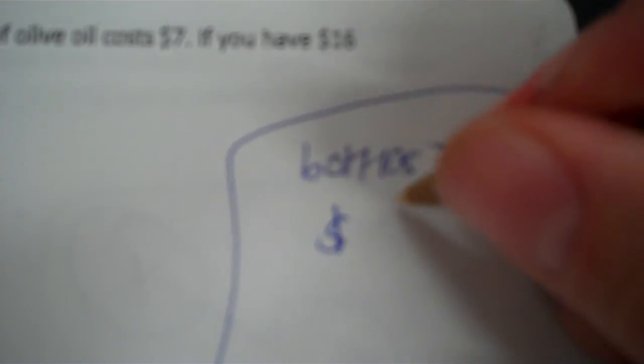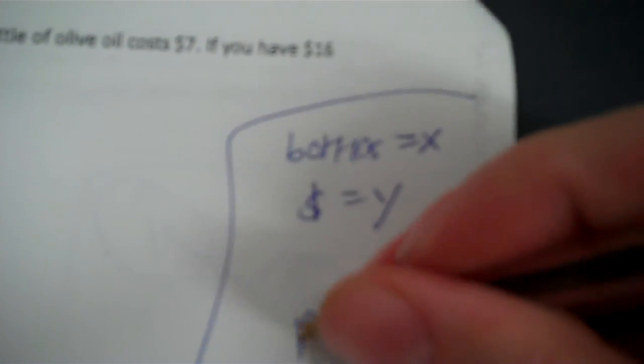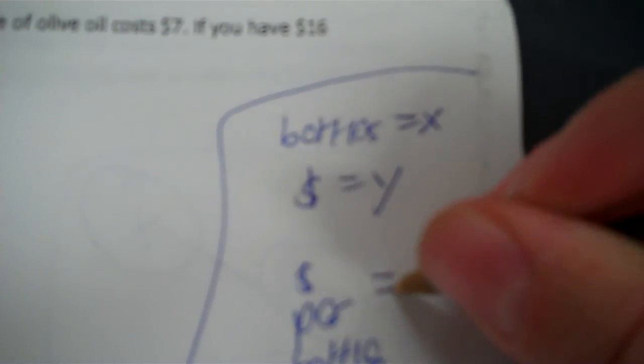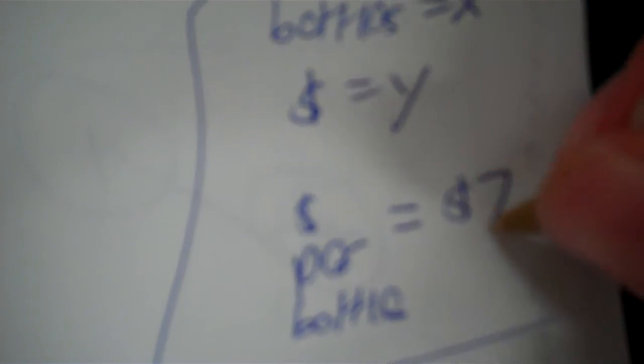The product is X, the money is Y. Dollars per bottle. Okay, dollars per bottle, that's asking how much a bottle costs. $7. Now, here's what's weird. We got 7. Remember, $7 is what I'm paying.